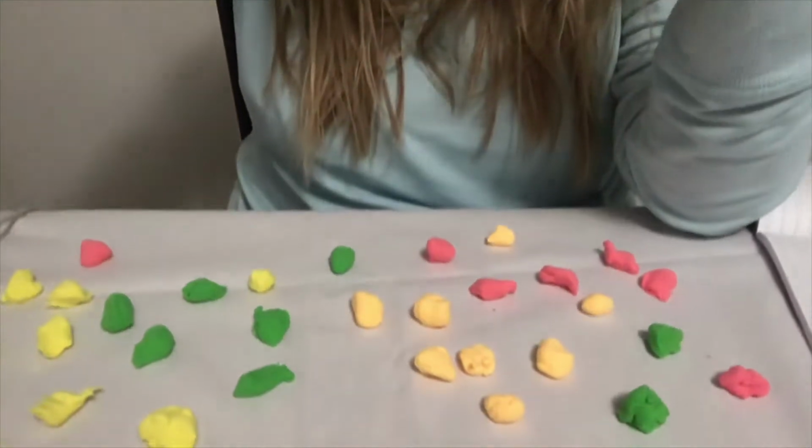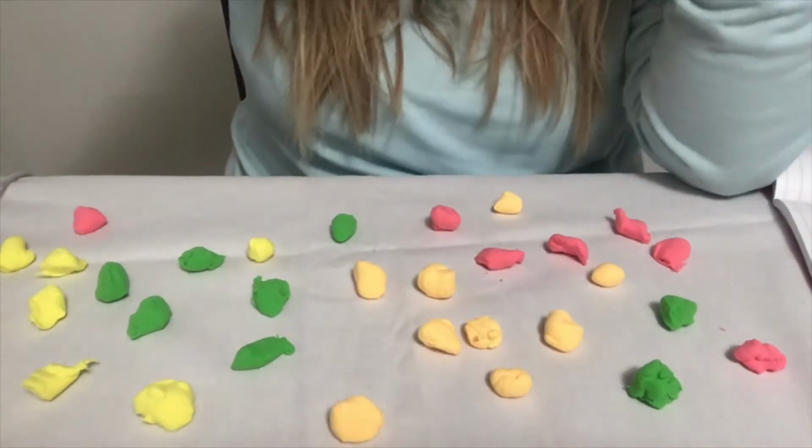Now here's what I need you to do. I need you to break them up into little pieces like this. Okay, so you'll see, I've got them all broken up. Pause me and break yours up.